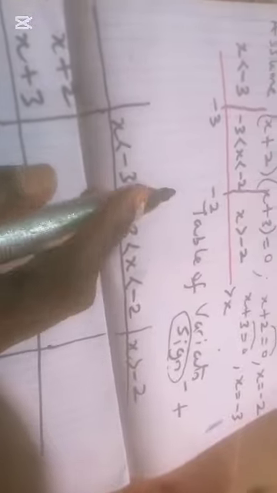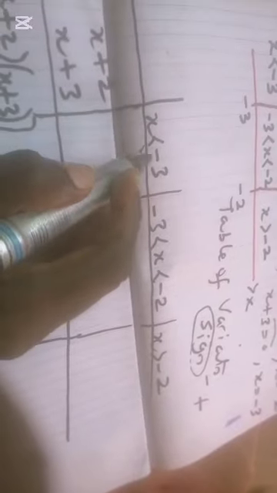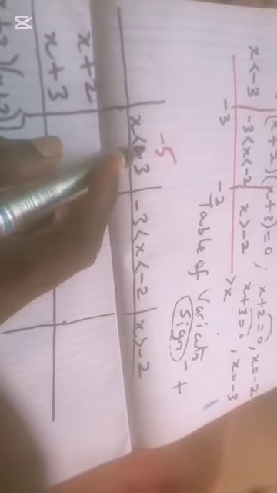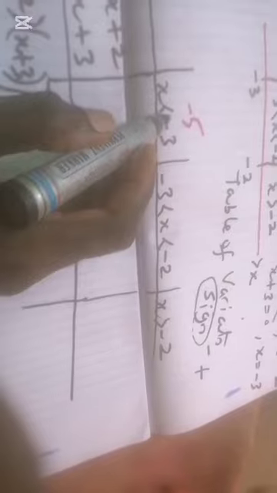So now, let's pick any number that is less than minus 3. Any number. So let me pick a number like minus 5, because minus 5 is less than minus 3, it's obvious, right? So, okay, let's do that now. So for this one, I think we have a very good number. So what about this one?